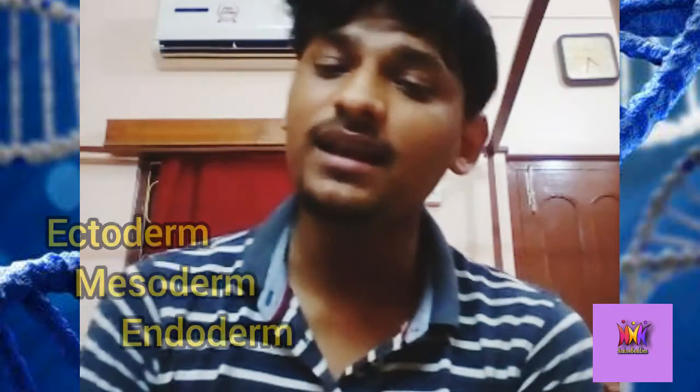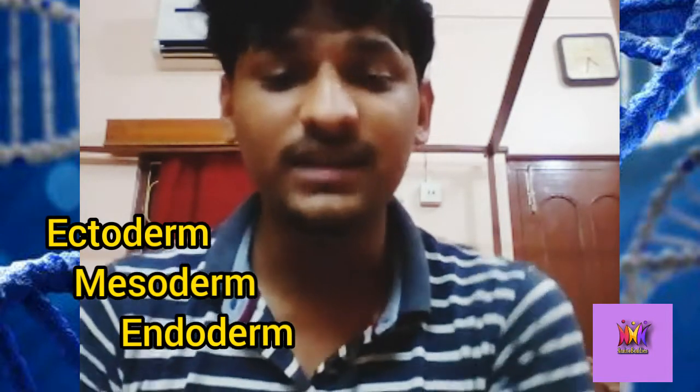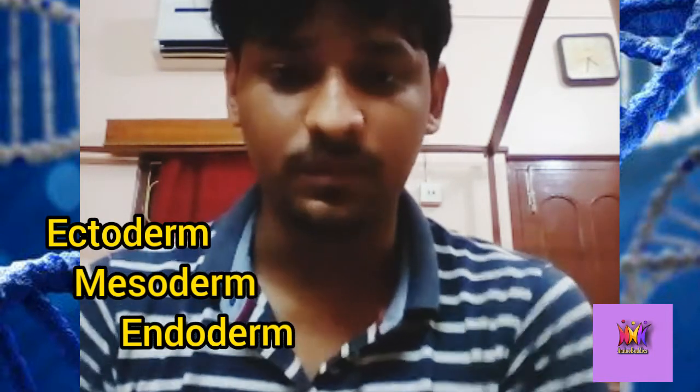The outer layer is called ectoderm, the inner layer is called endoderm, and the middle layer is called mesoderm. The movement of cells and the change of shape, the whole process of formation, is known as morphogenetic movement.